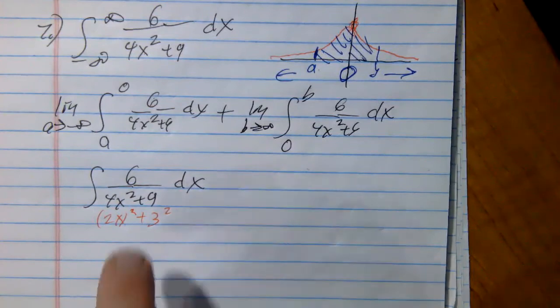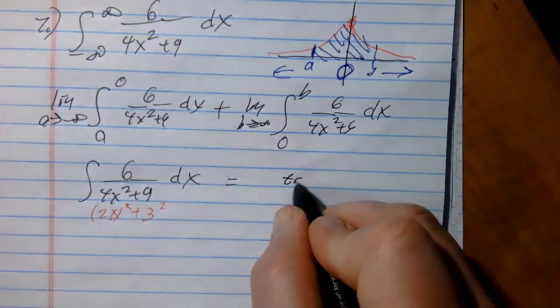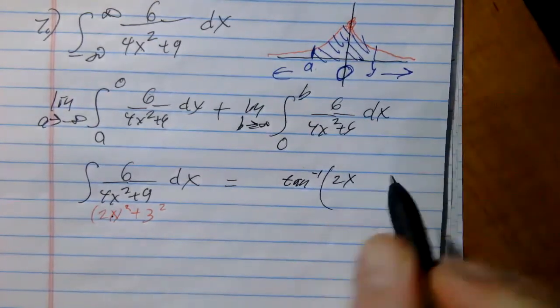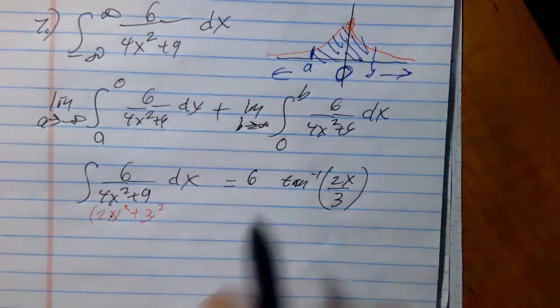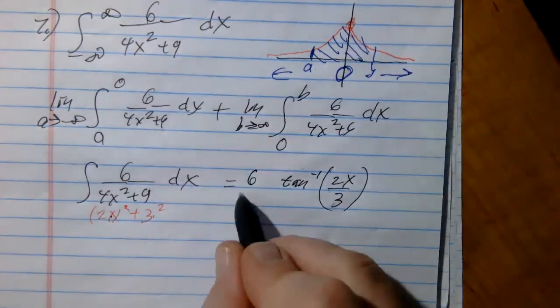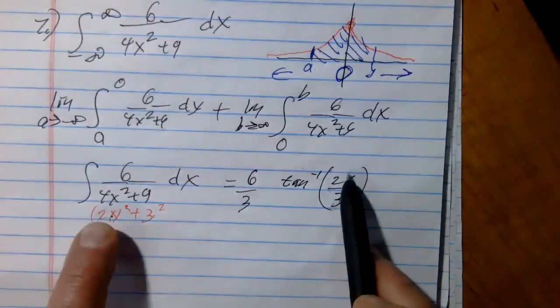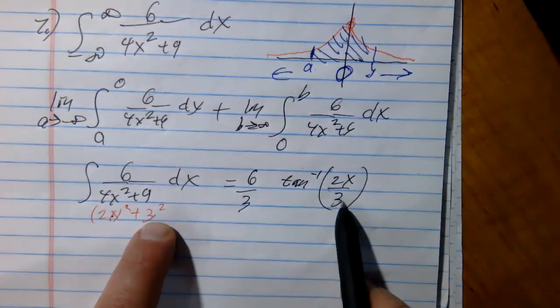Or at this stage, when you see something squared plus something squared, with nothing else happening, no root or anything else, this is basically going to be an inverse tangent. So remember, an inverse tangent is going to be the variable part, 2x, over the number that's being squared here, 3. That 6 that was out front is just going to sit there. And then remember, you have to divide by the number part. So the top is the variable part that's being squared, and the bottom is the number part that's being squared.